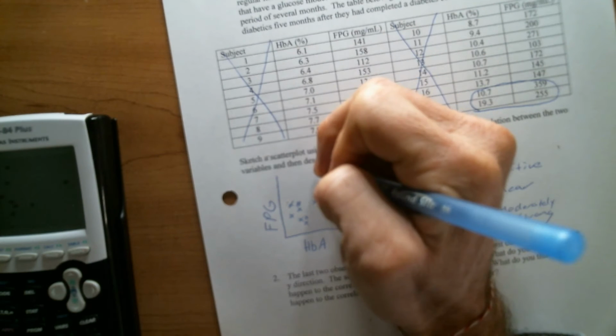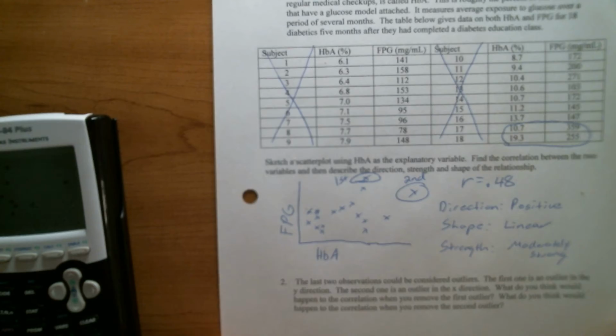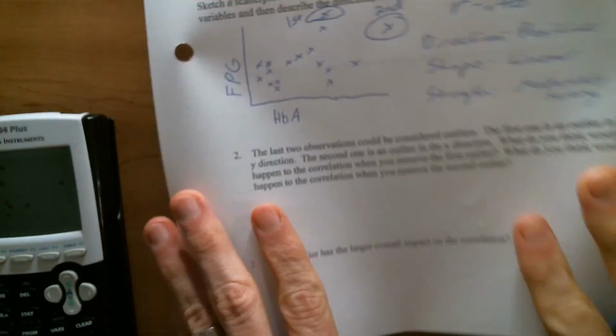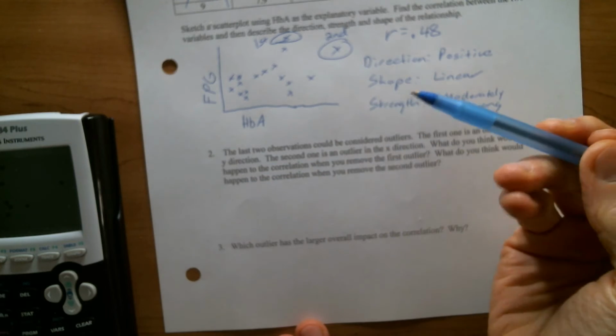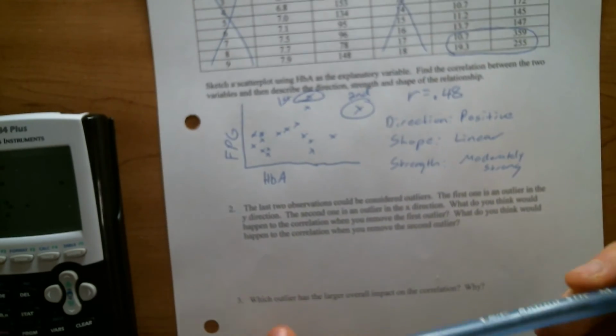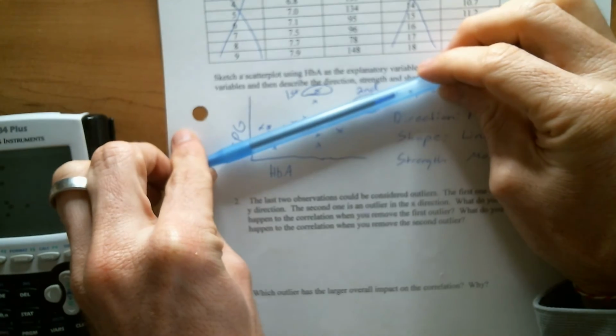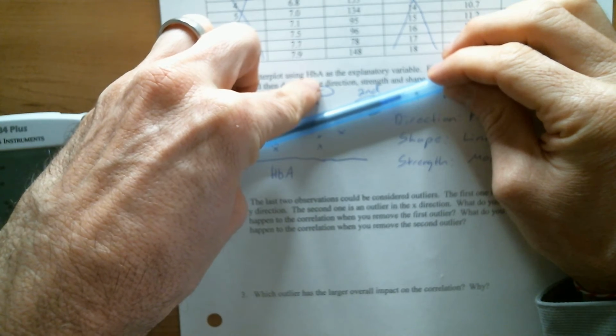All right, so again, I'm going to label these so that we're clear on which one is the first one, and this is the second one. So what would happen when we remove the first outlier? Now, generally, you just want to see, is the point going with or against the overall trend? So if we think of the overall trend sort of as this, we can see that this is going against the trend.